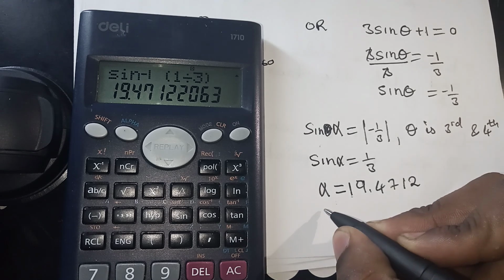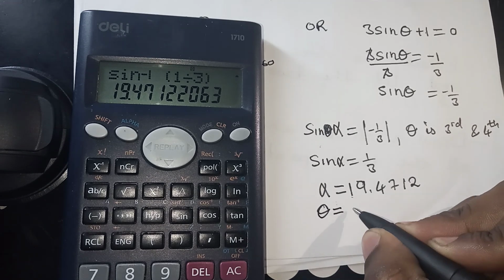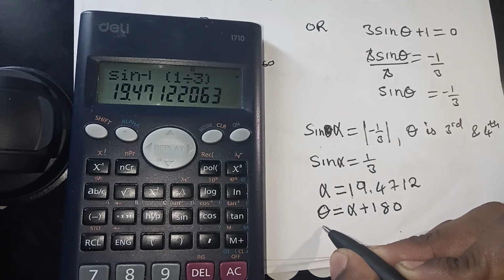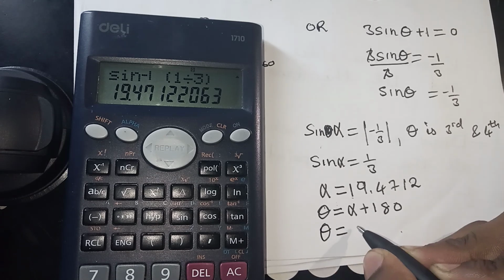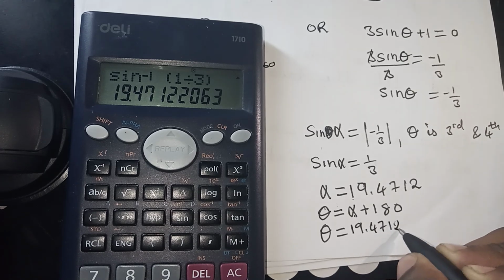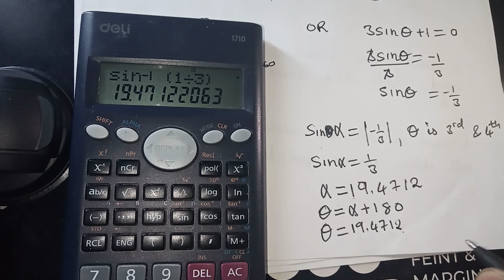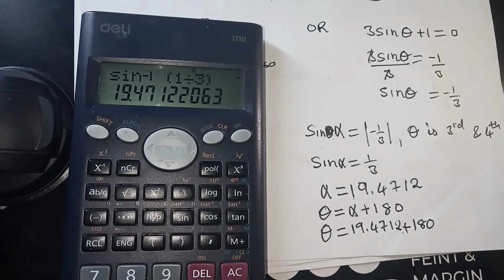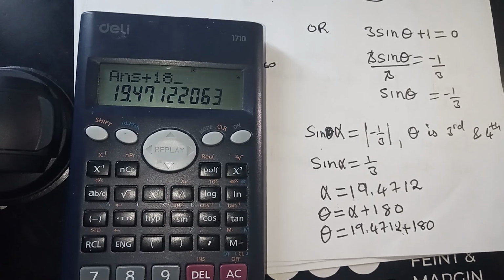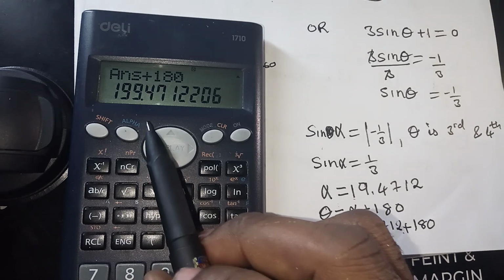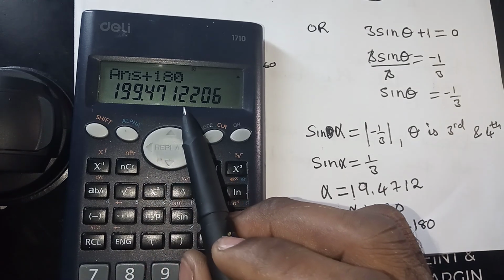So in the third quadrant, theta is defined as alpha plus 180. So now theta here will be alpha, which is 19.4712, plus 180 degrees. So now let's add this one plus 180 degrees. This will give us 199.4712.